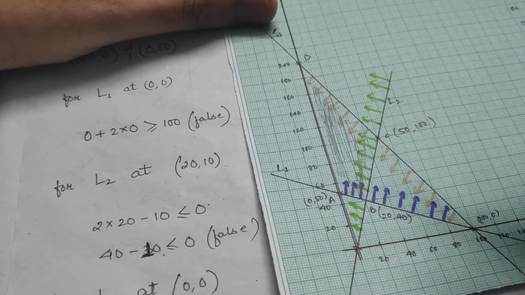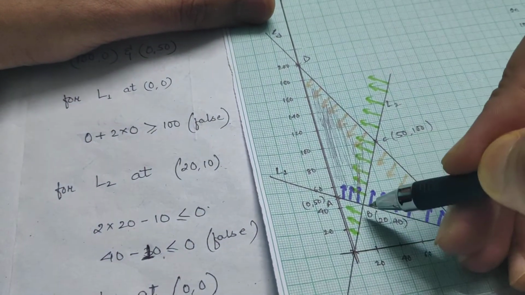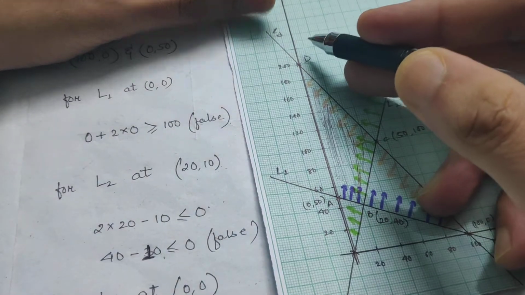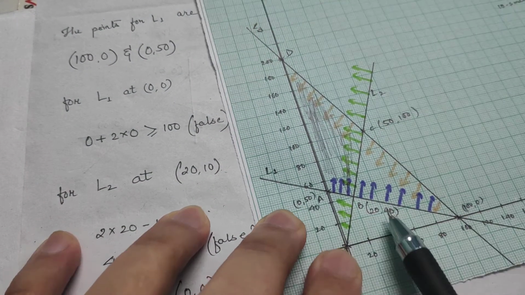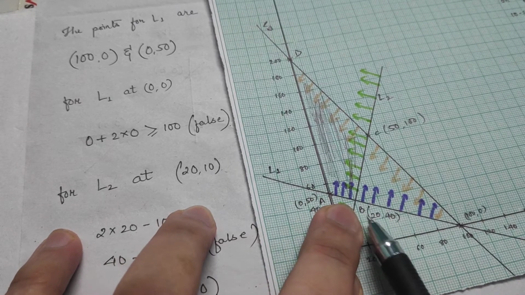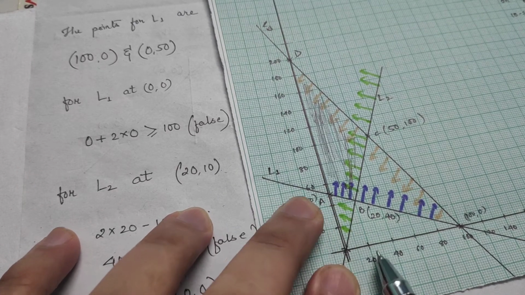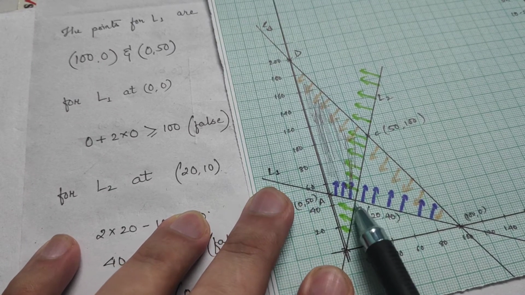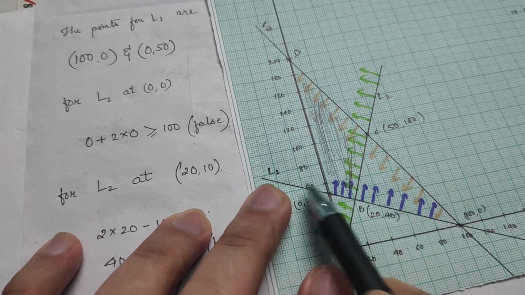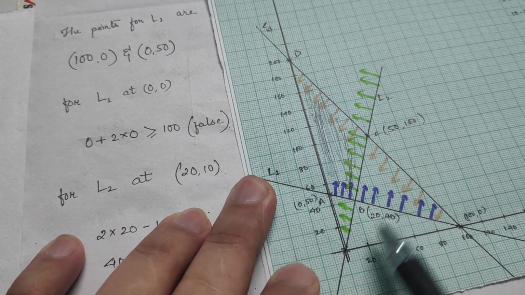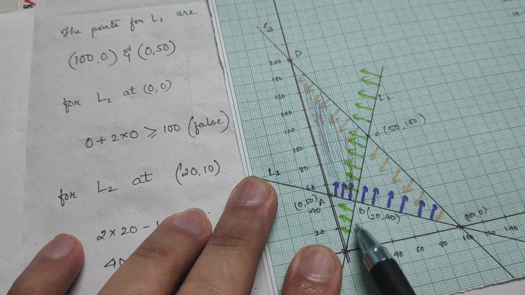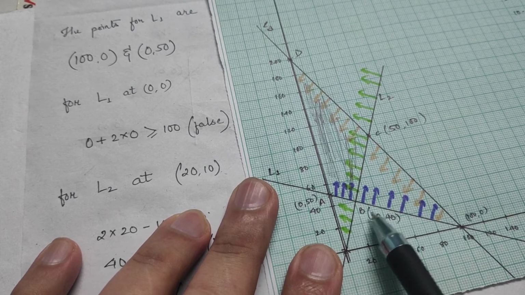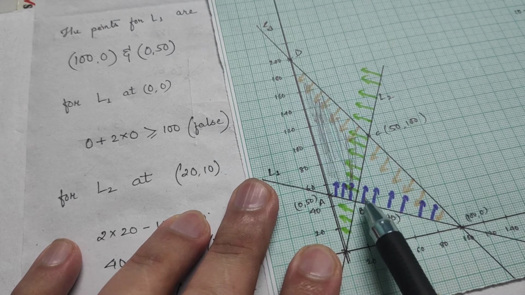Now what should I do? I will mark the region which is bounded with some names. So you can see I have given A, I have written the points. B, I don't know this point. I can use the graph to find it, or I can solve the two equations L1 and L2, because they are intersecting here, and this point is found by the intersection of these two lines. So I can solve these two lines and then get the point.